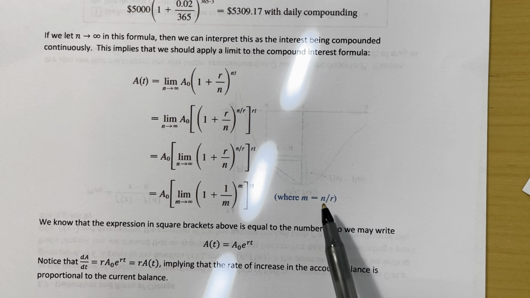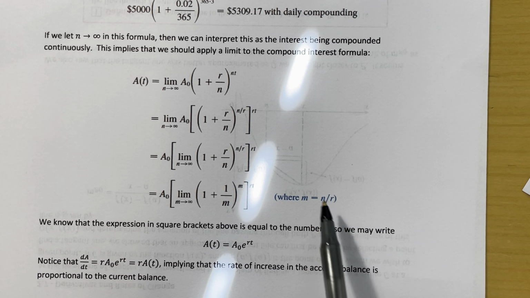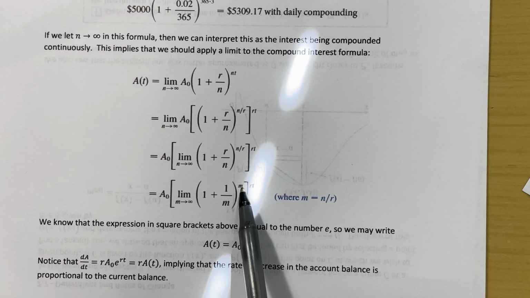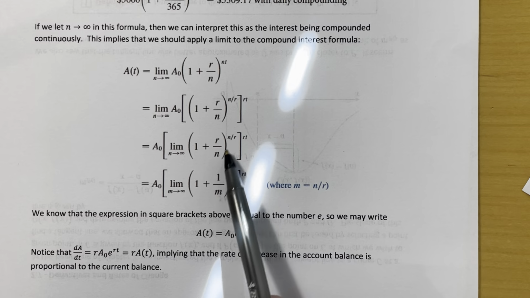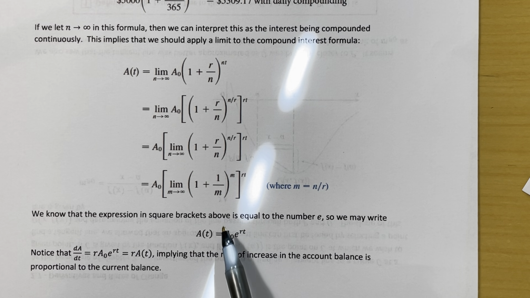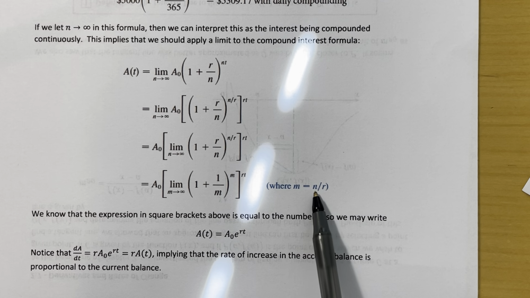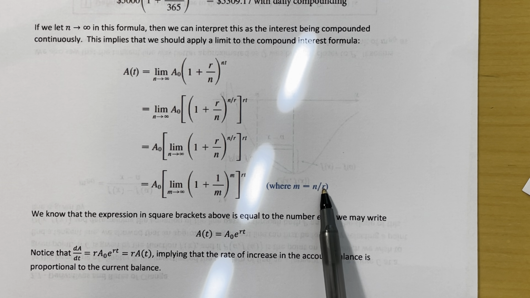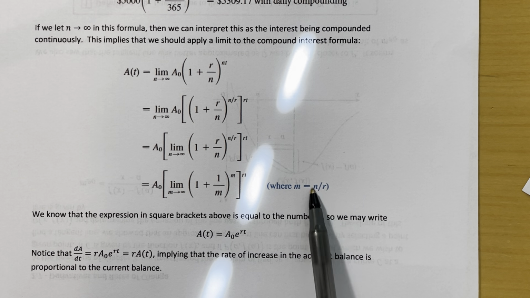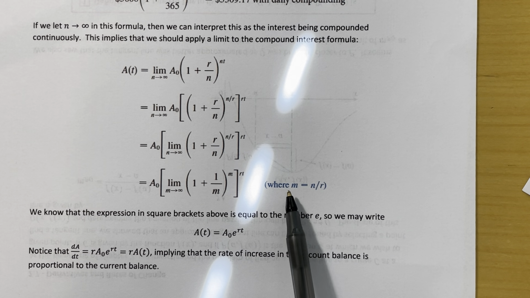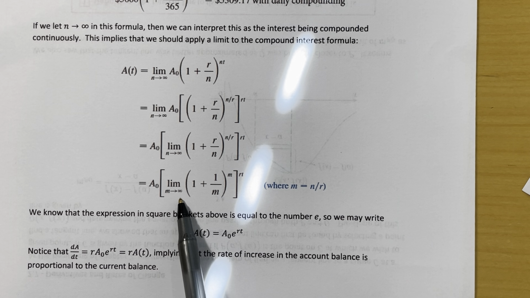Finally, we're going to make a variable substitution. If we set m equal to n over r, then this exponent becomes m, and r over n is the reciprocal of that, so it would be 1 over m. And not only that, if n is being allowed to go to infinity, remember r is fixed, r is a constant, so this numerator is shooting off to infinity, which means the whole thing is also going to infinity. My limit still has the variable m, this time going to infinity.